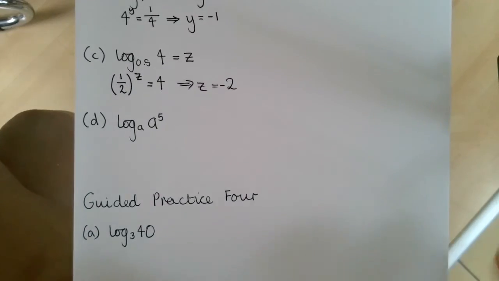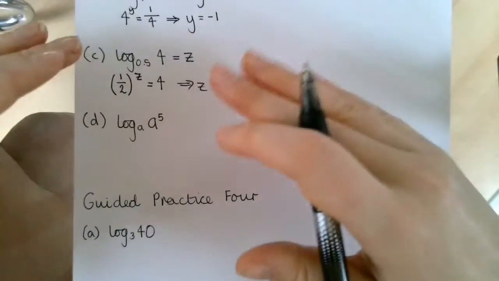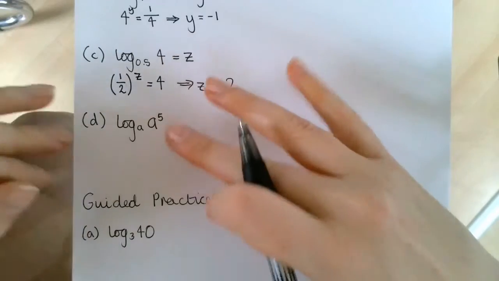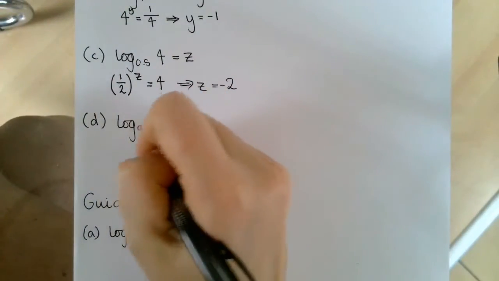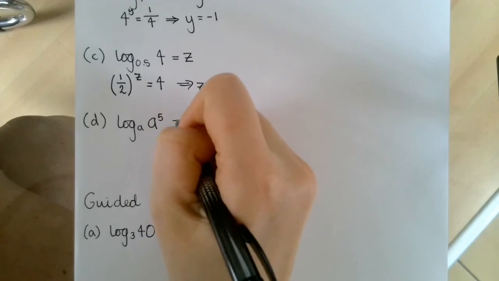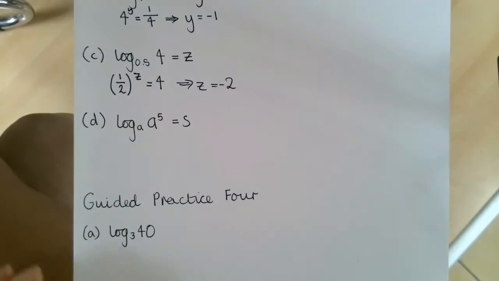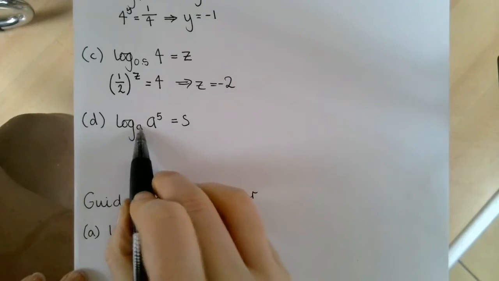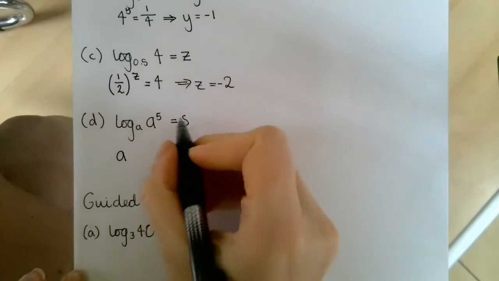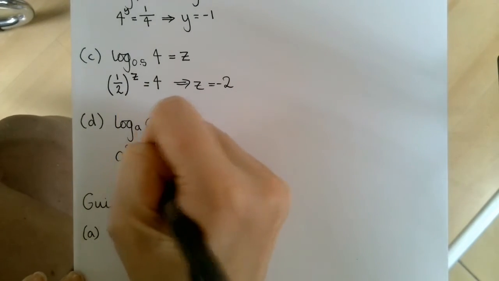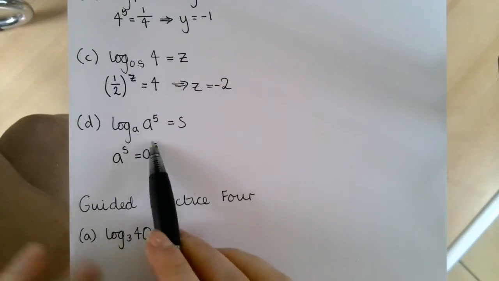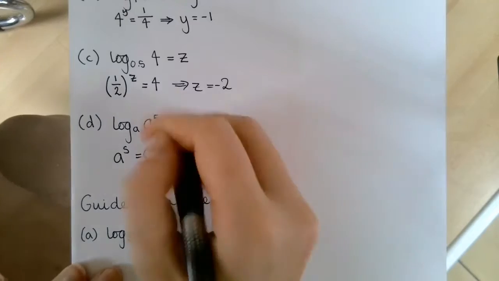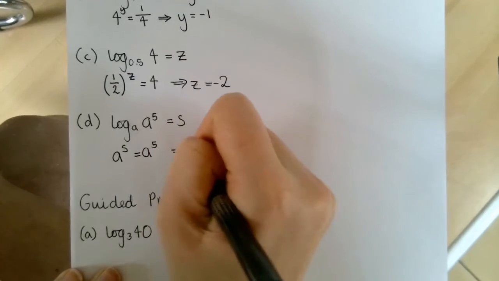The last one then, this is in algebraic terms, so we haven't got any integers here, we're doing it in terms of a, but it's exactly the same. So we're going to say log base a of a to the power of 5, let's call that s. So I know that my base is a, so a to the power of s is equal to a to the power of 5. Okay, this is really easy. We know that s then must equal 5. Just comparing those powers.